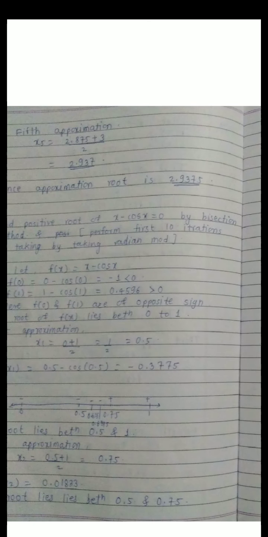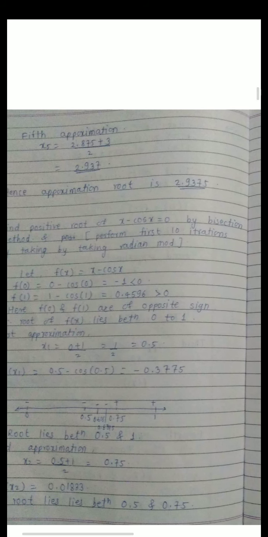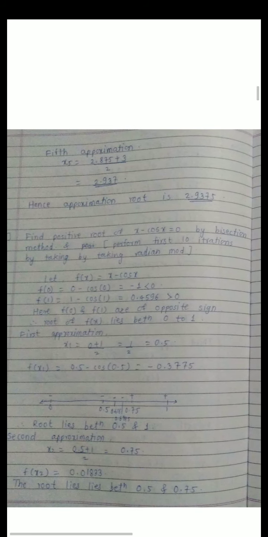Find the positive root of x minus cos x is equal to 0 by the bisection method, and perform the first 10 iterations, taking radian mode. They have given radian mode, so use radian mode. Sometimes they specify radian mode or not. If they have not given radian mode, then use degree mode. If they have given radian mode, then use that radian mode.